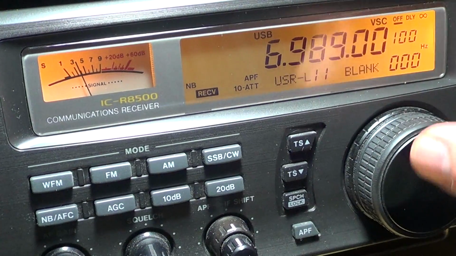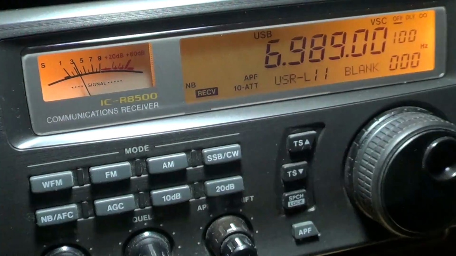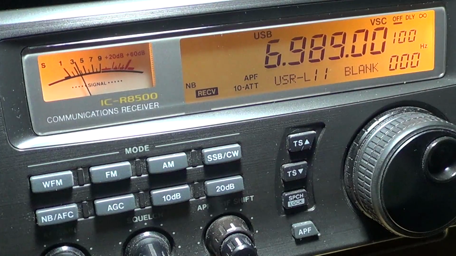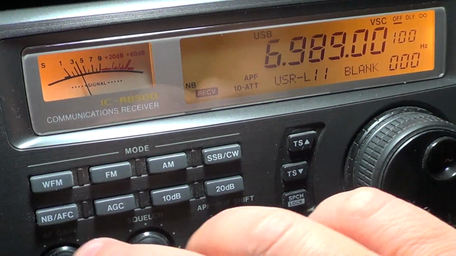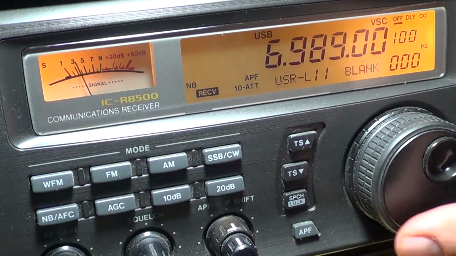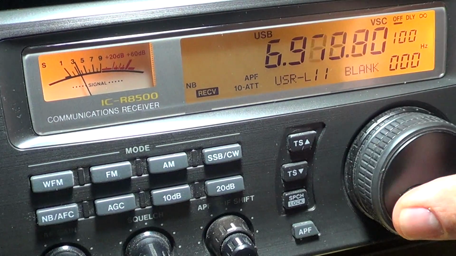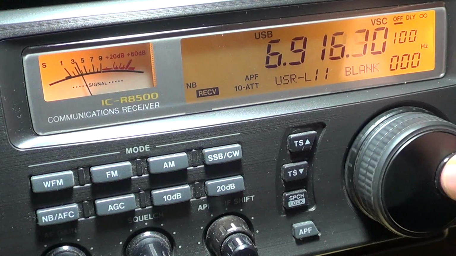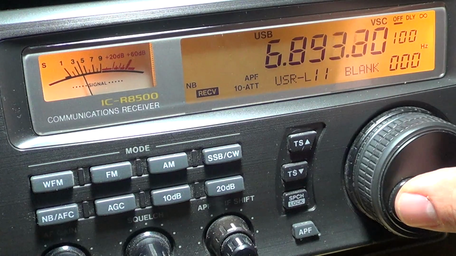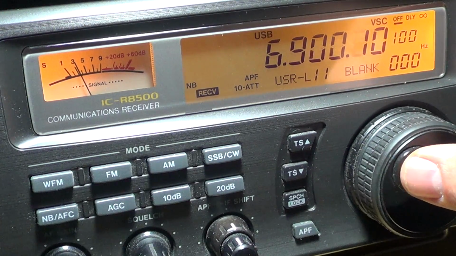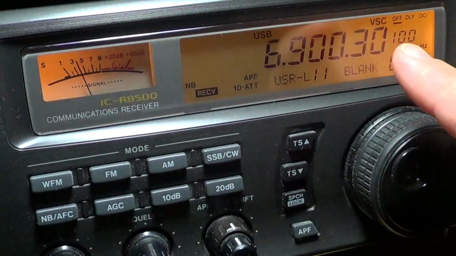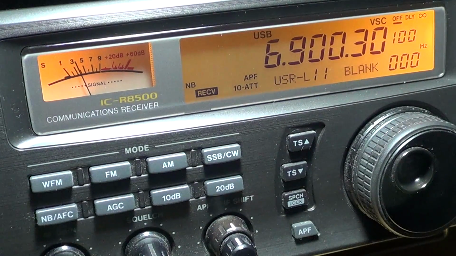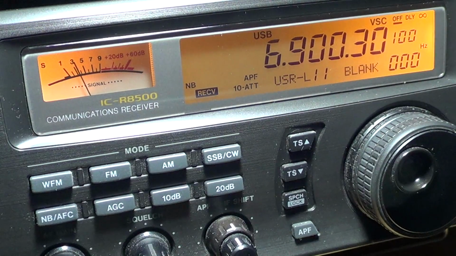Part of it is the 49 meter band on the bottom for international shortwave, and part of it is utility signals on the top band. One thing to notice, if you want to hear pirate radio stations in North America, from 6900 up to about 6970 is a very popular pirate station band.